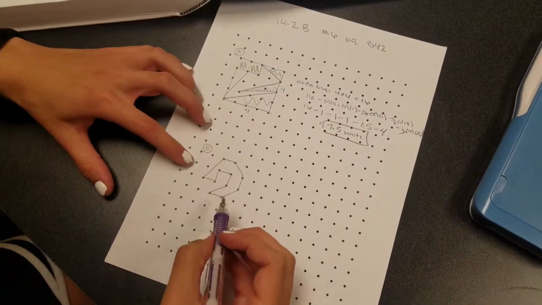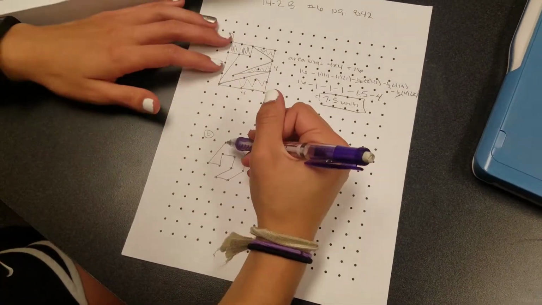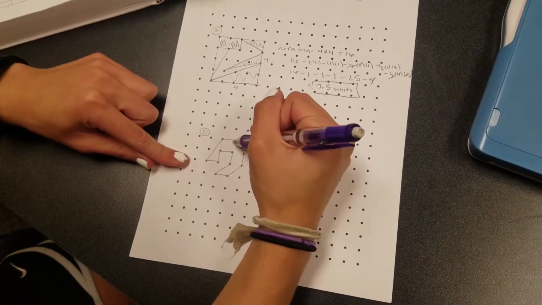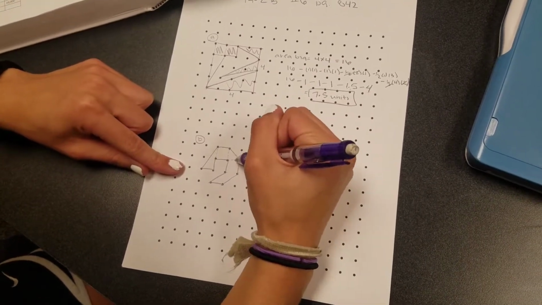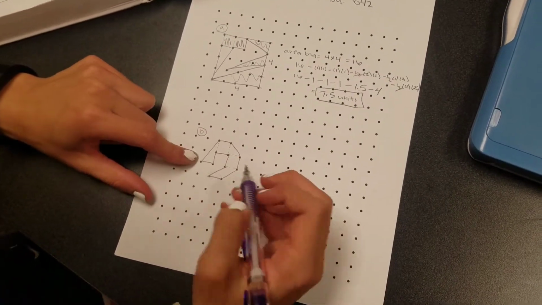And now for part B, we're going to break it into what we know. So instead of making a big square and subtracting it, we're going to do this triangle by a square, by another triangle, by a square, and then a parallelogram, and add up all the little areas.